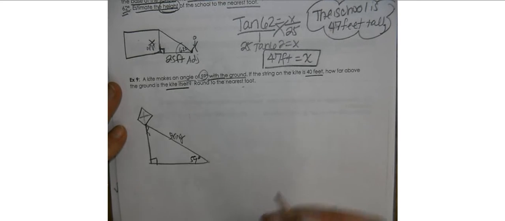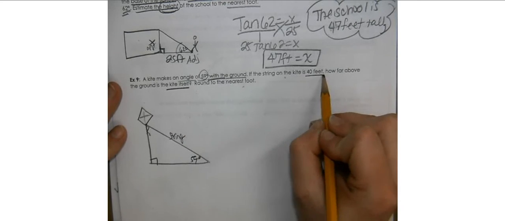So we are told if the string of the kite is 40 feet, which this is the string of my kite, it's 40 feet, how high above the ground is the kite? So with respect to 59 degrees, x is the opposite side, and the 40 feet is the hypotenuse. And the trig function that uses opposite and hypotenuse is sine.